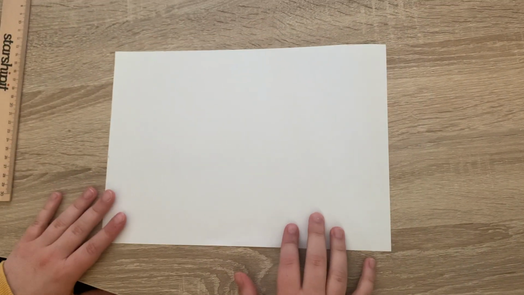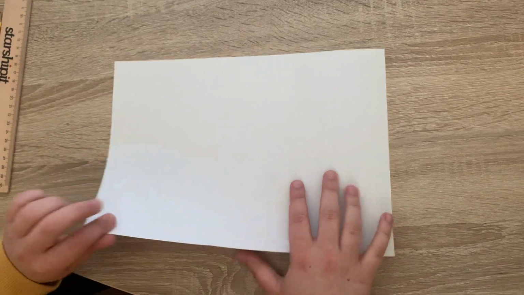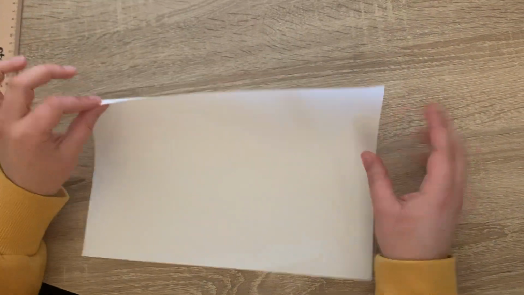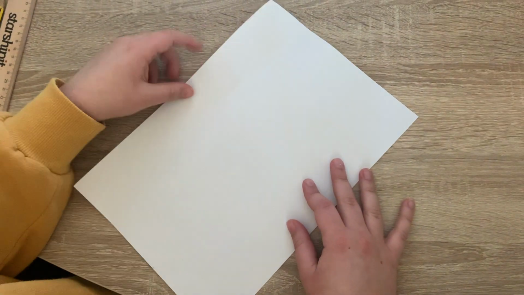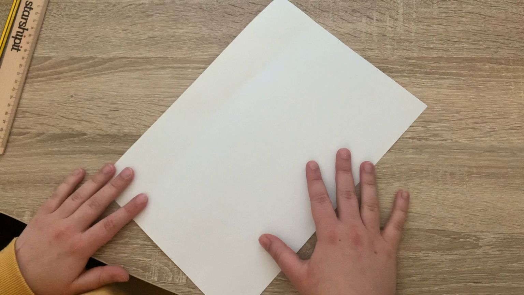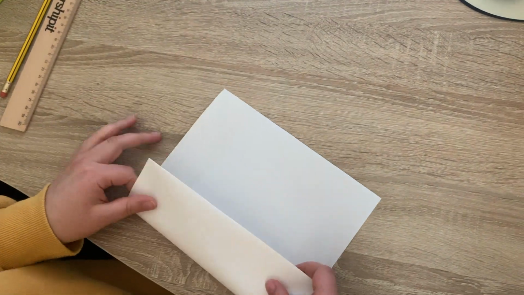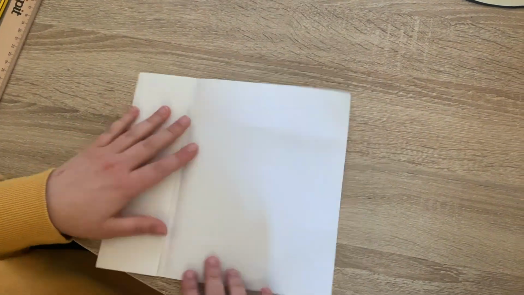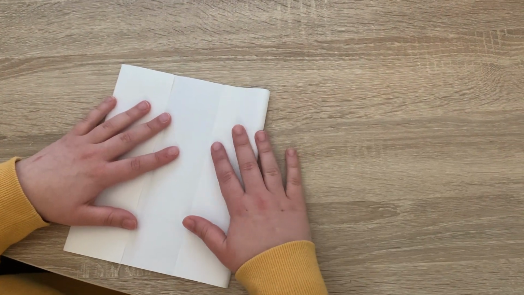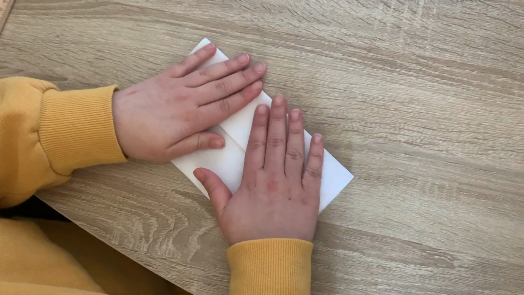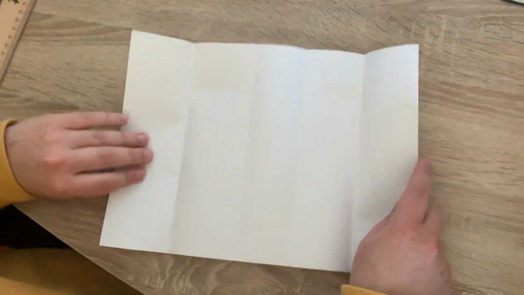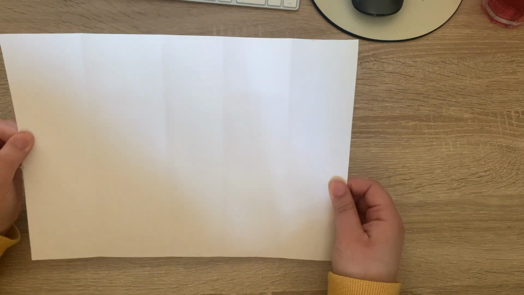Okay, so if you don't have a ruler, here's another way you can do it. You can fold your paper instead. So now I've got 5 parts.